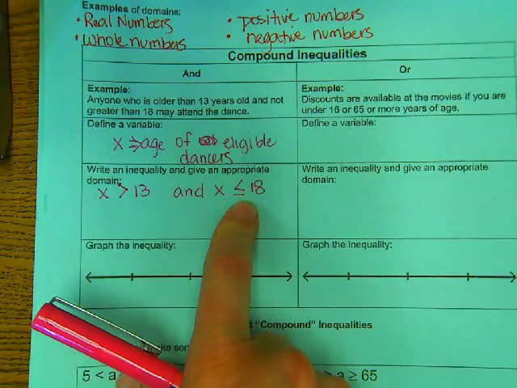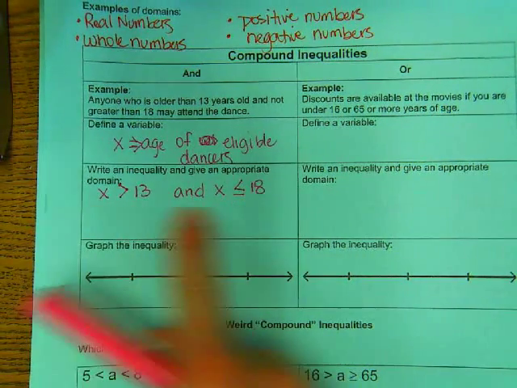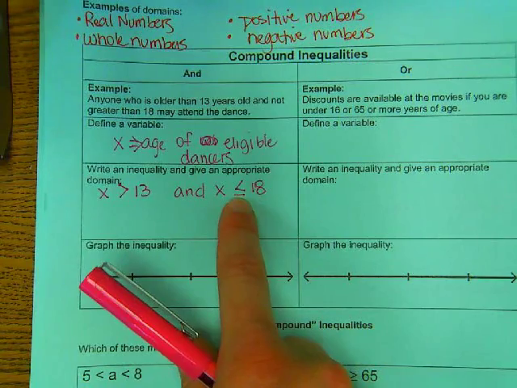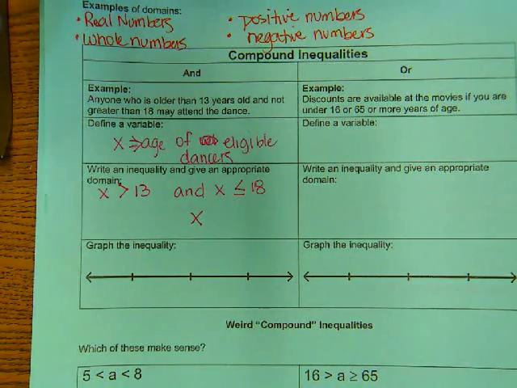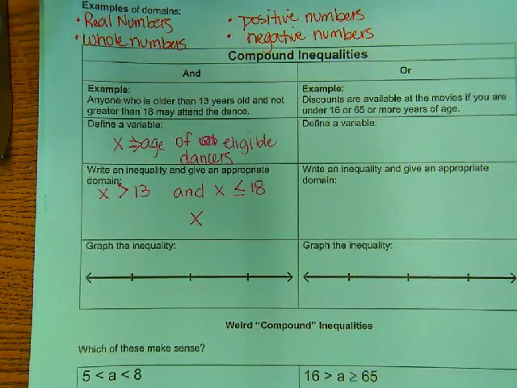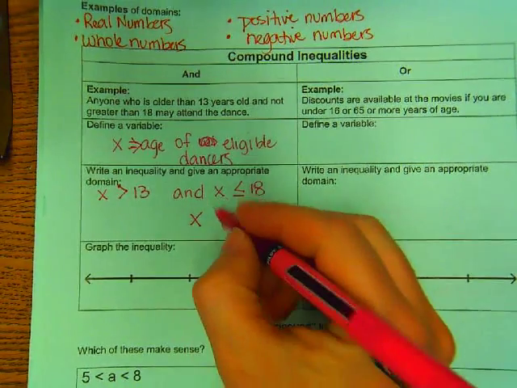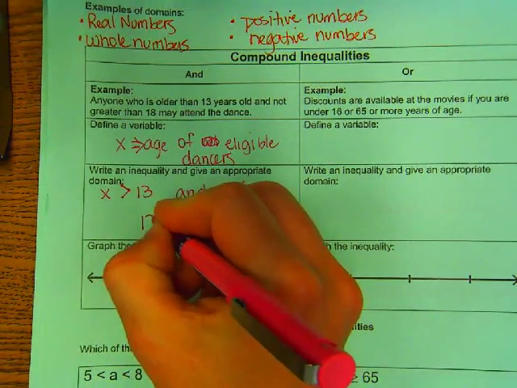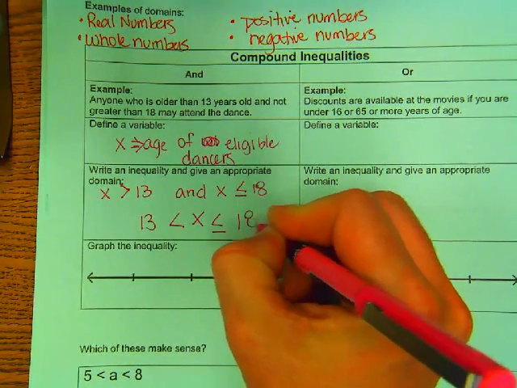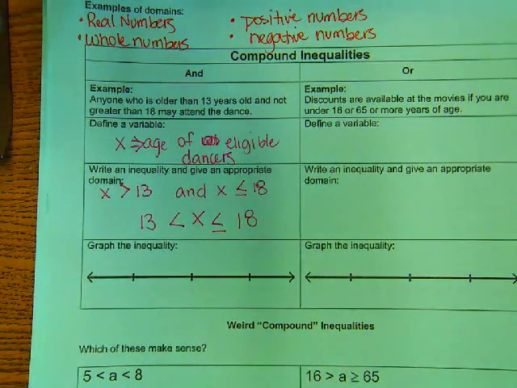And so here's how I write it together. This is one option for you. You put the X in the middle. The symbols are always pointing the same direction. They can't go opposite directions. They would have to be this way and this way. And I put the 13 here and the 18 here.